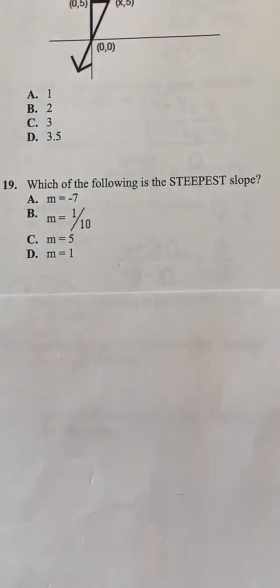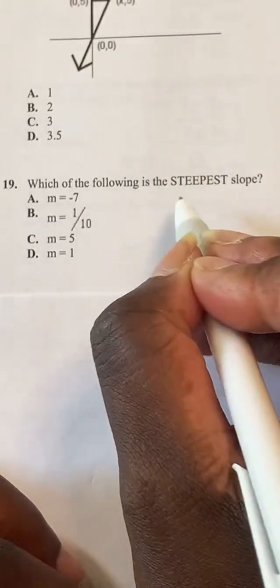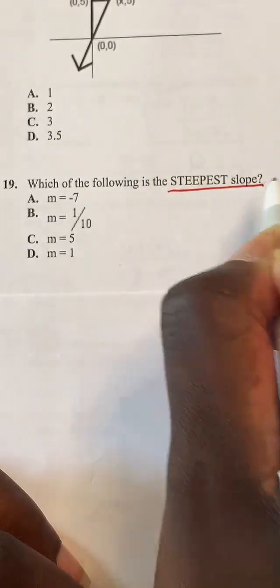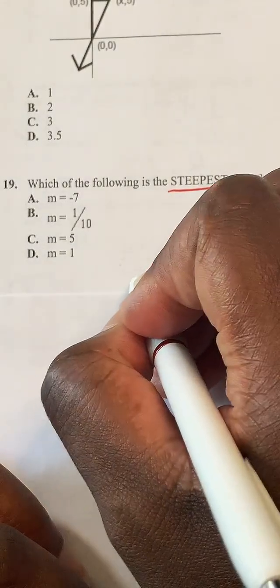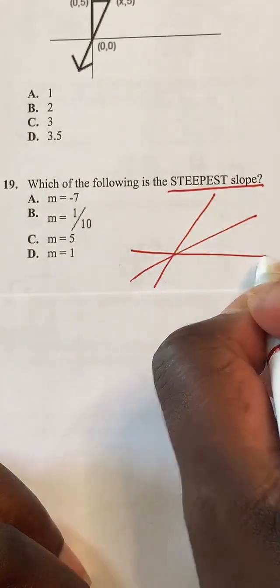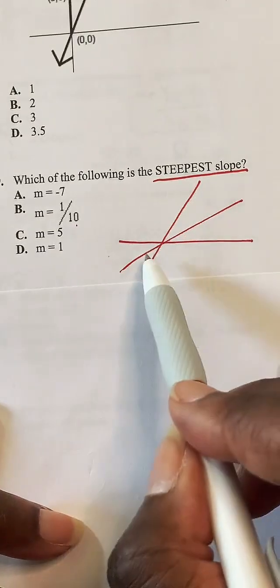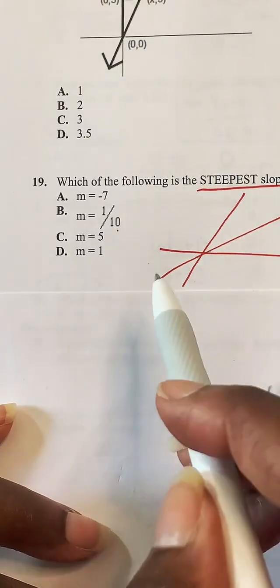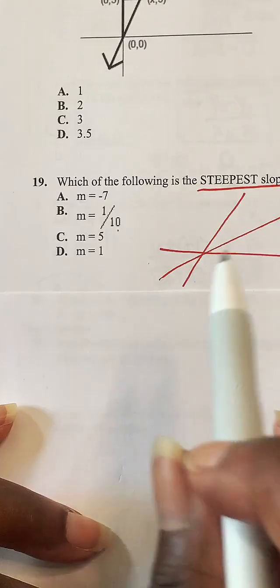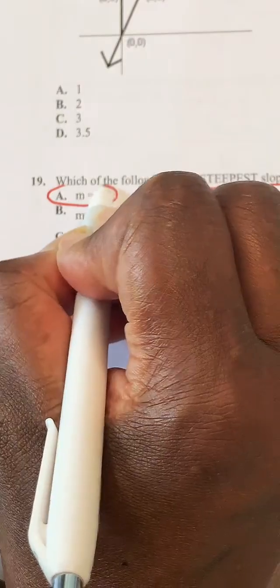All right, so we got our rise over run. You're guessing? Okay. Now, the steepest slope is usually the slope that has a higher incline. So, 1/10, it's going to be wide, okay? The higher the number, the better it is. So your answer is A, and let me explain.